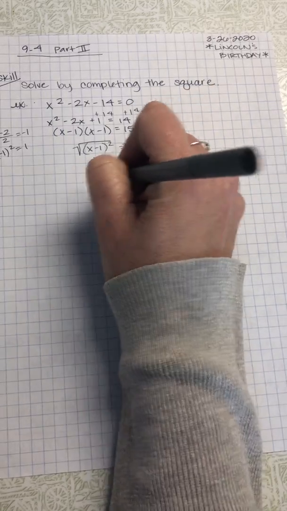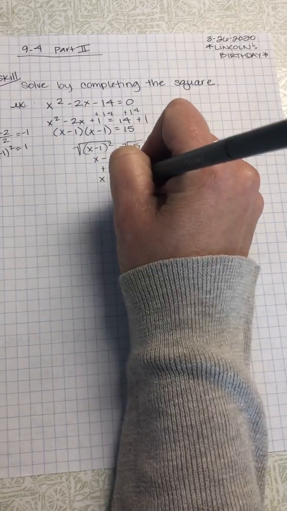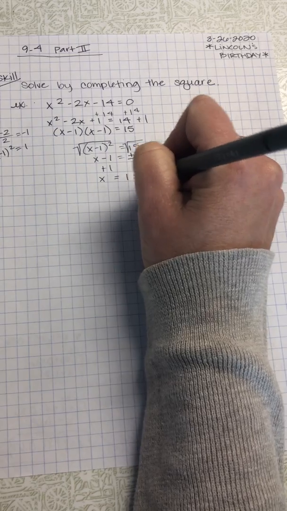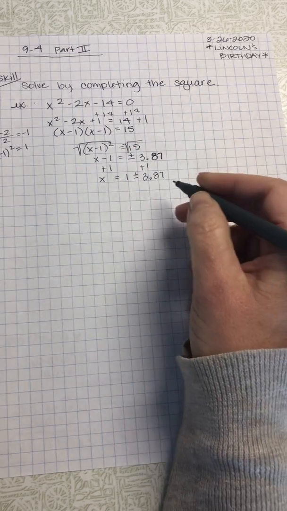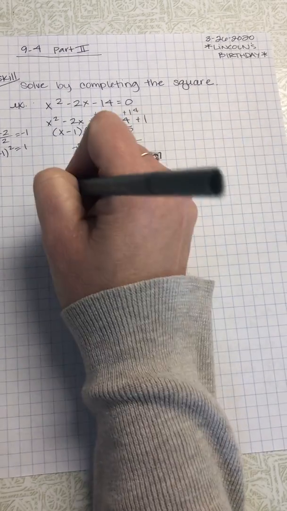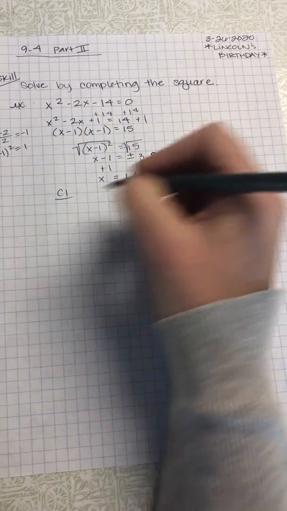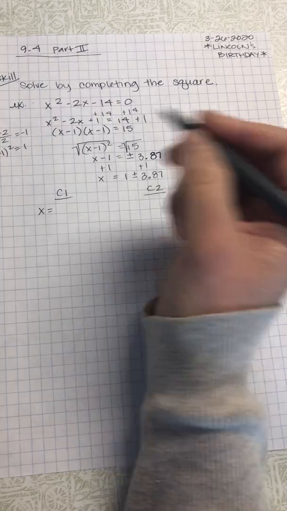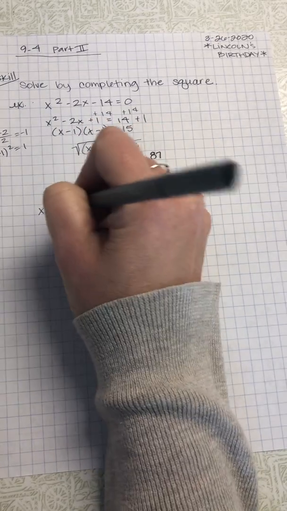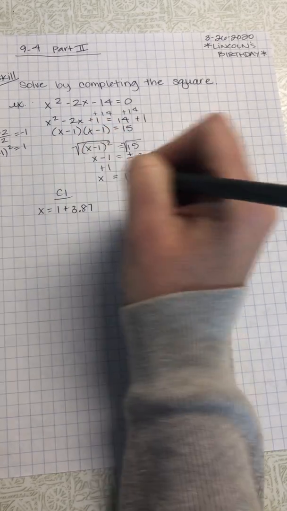So we're going to write that like 1 plus or minus 3.87. And then for our case 1 and case 2, we will solve. So x is equal to, for the first one, 1 plus 3.87.